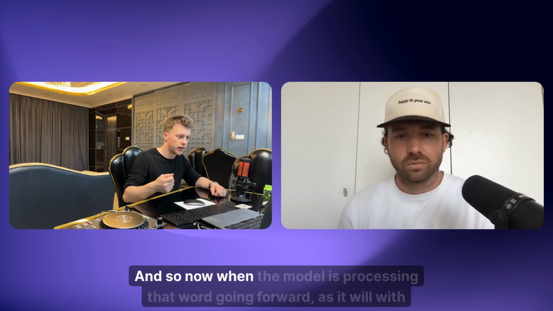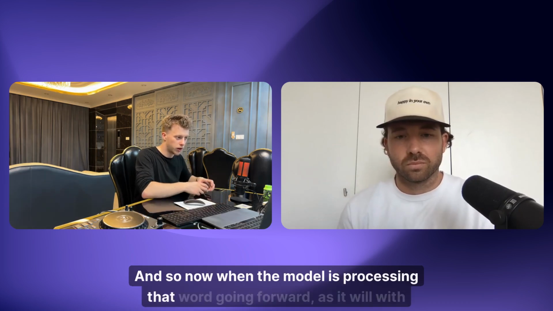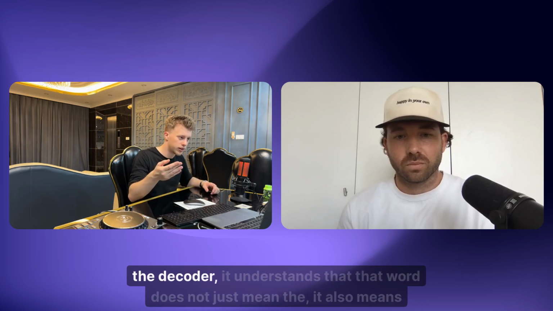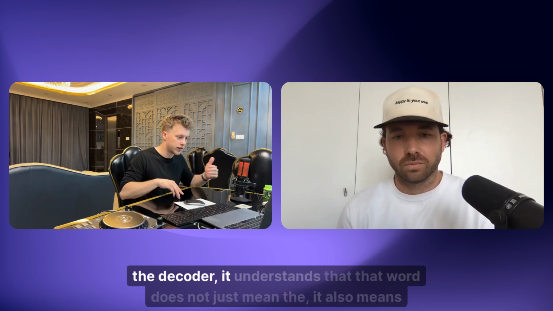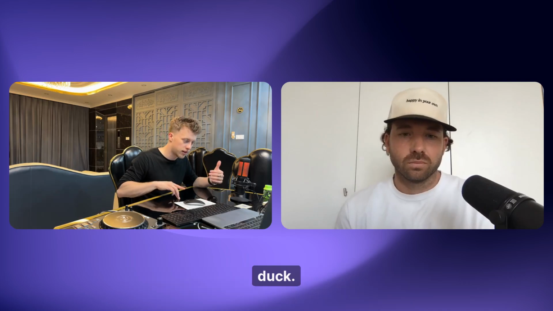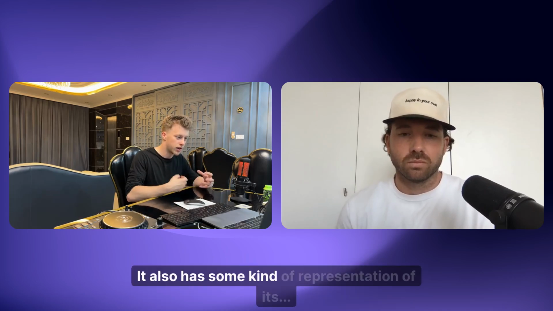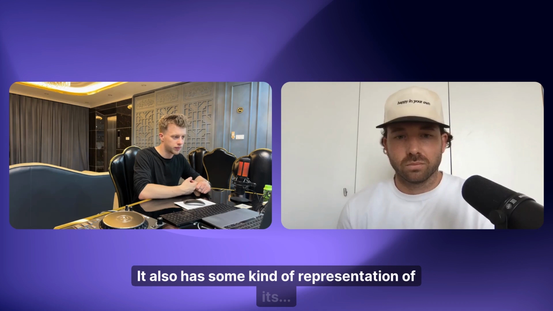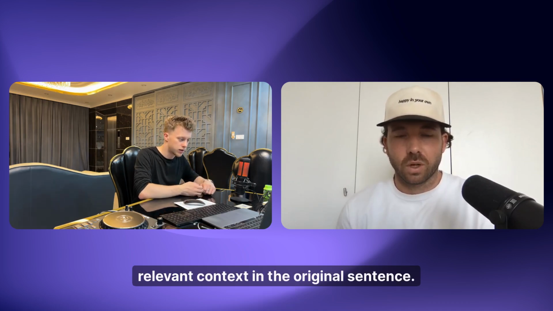And so now when the model is processing that word going forward, as it will with the decoder, it understands that that word does not just mean the, it also means duck. It has some kind of representation of its relevant context in the original sentence.